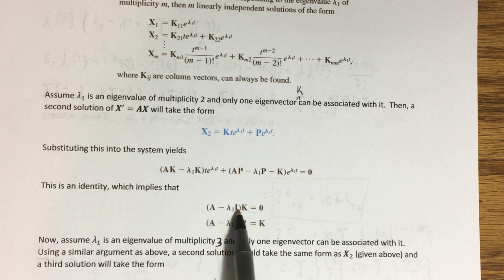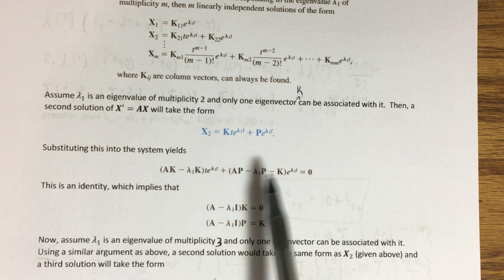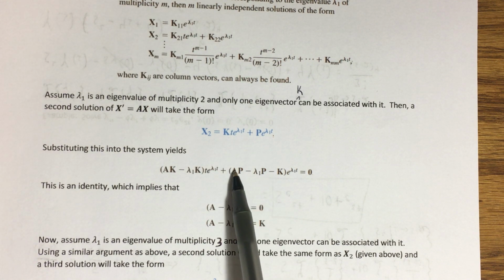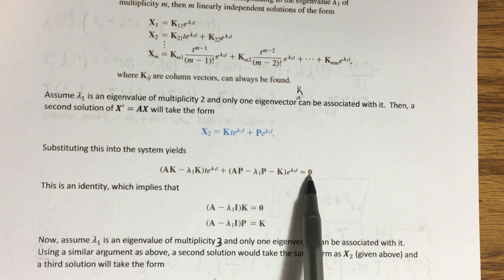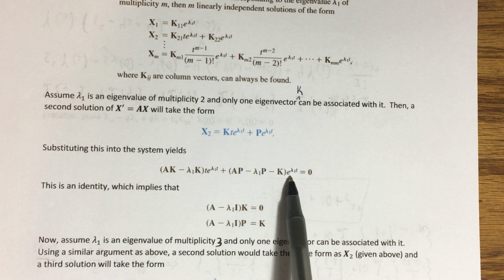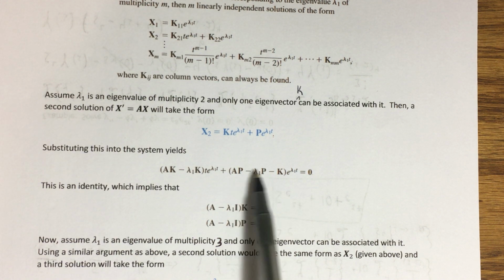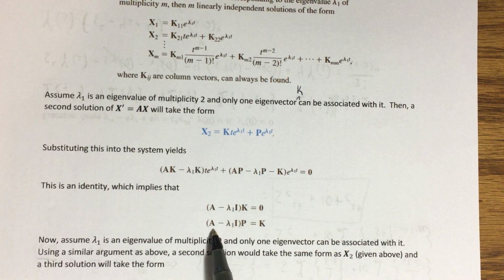And this looks like how we would find an eigenvector in the first place. Now this one right here, if I set this expression in parentheses equal to 0, then I could add a k to both sides, and what remains has p's here. I could factor that p out using the same technique as before, and now I get (A minus lambda 1 I)p equals k. So if I know k, I can put k into this equation and solve for the vector p. We're going to show how that works.